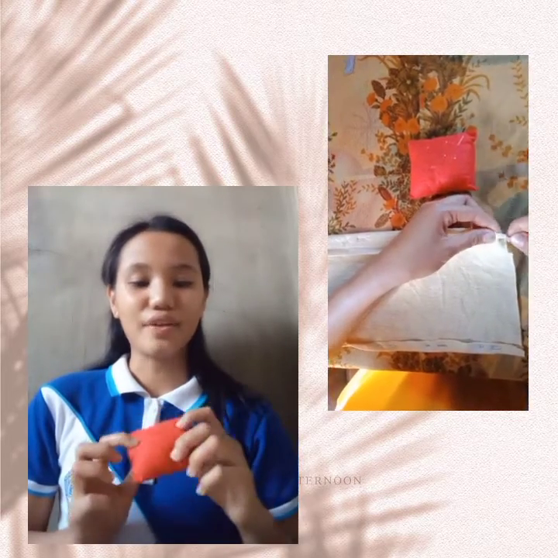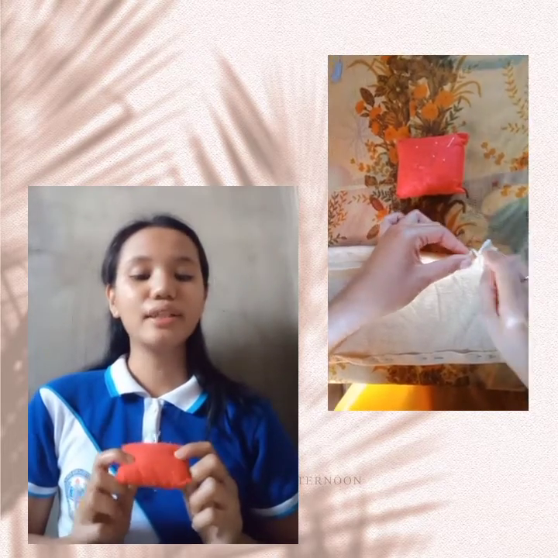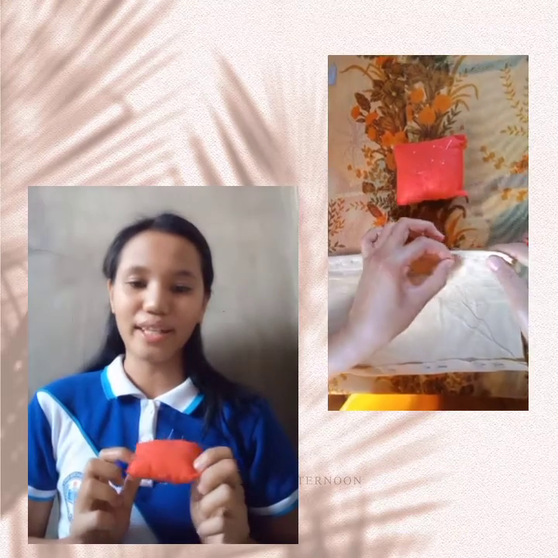Another example of a drafting tool is the pin cushion. A pin cushion is a small stuffed cushion that we use to store pins or needles for us to hold and take them easily and keep them organized.